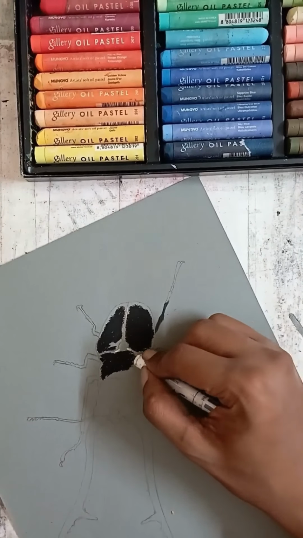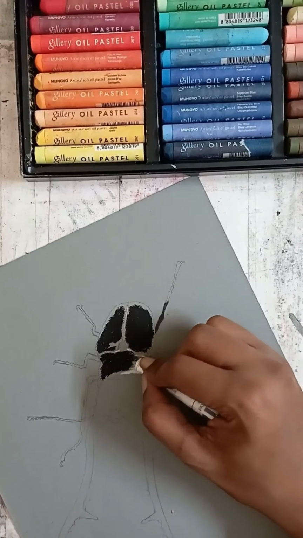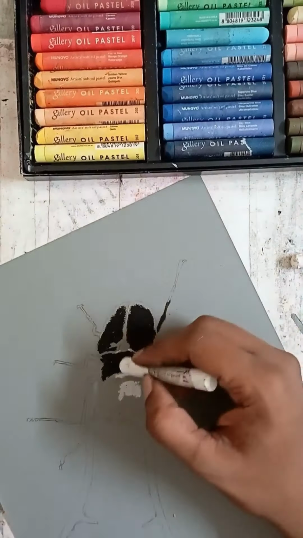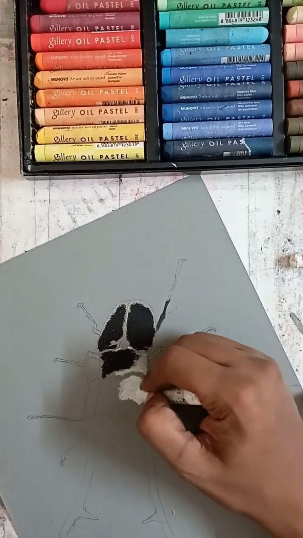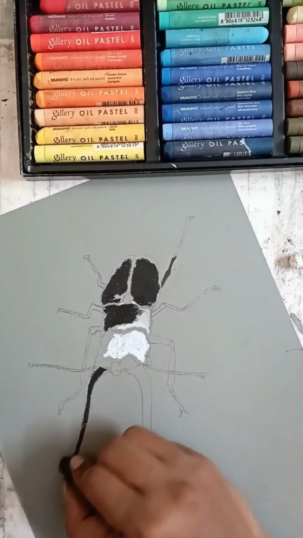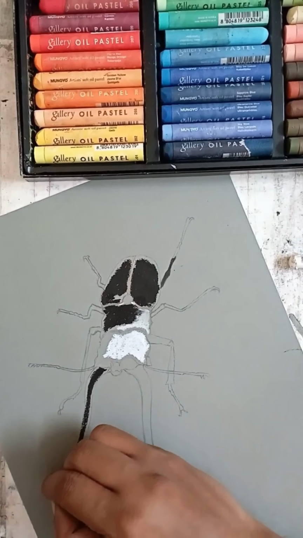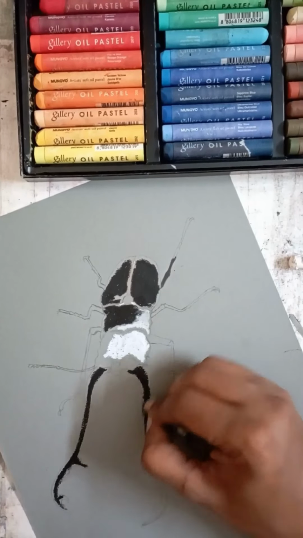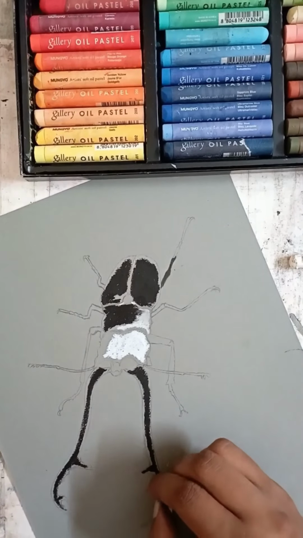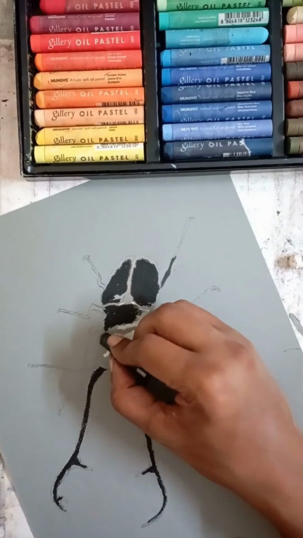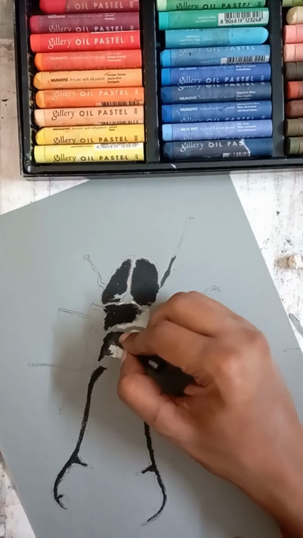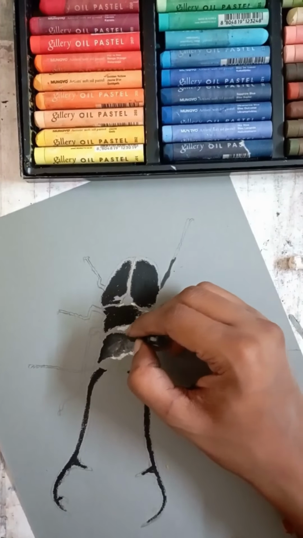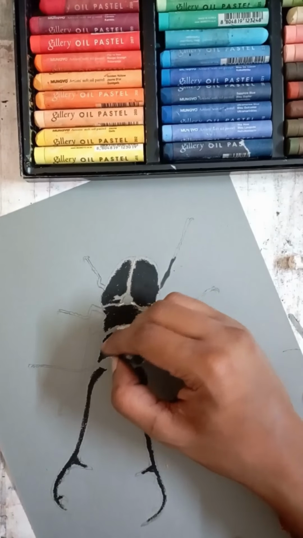Okay, so I'm going to add some black, and I'm leaving the space for the areas where I will be putting those white shadows, because the bottom portion should be of a lighter tone, so that when we scratch or put any other color over it, we should be able to see the difference or the bottom color. So I'm adding a little bit of black, and see how it is mixing with the white and creating gray.